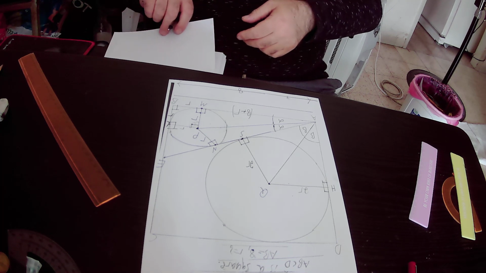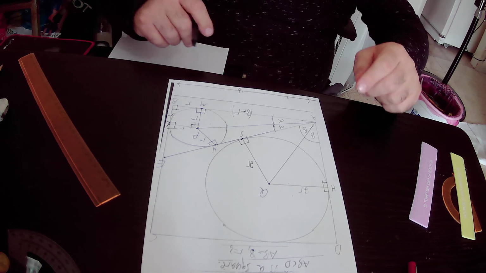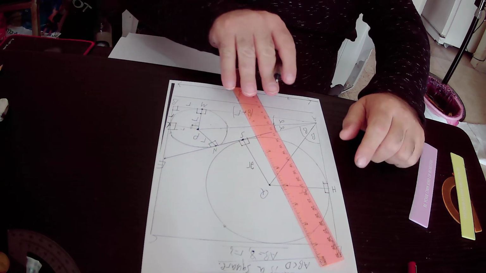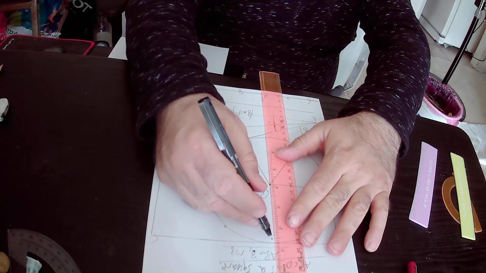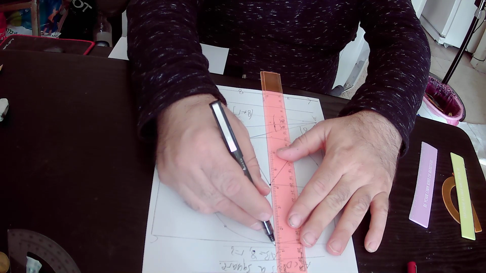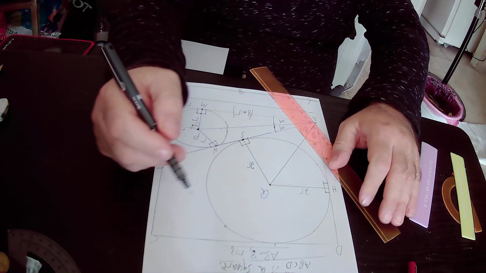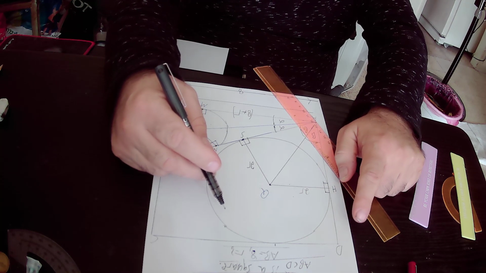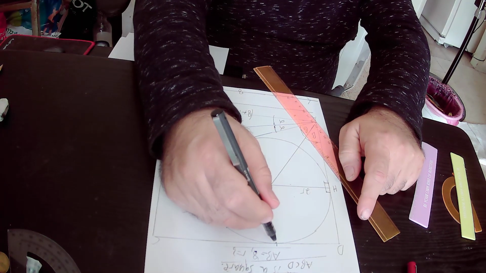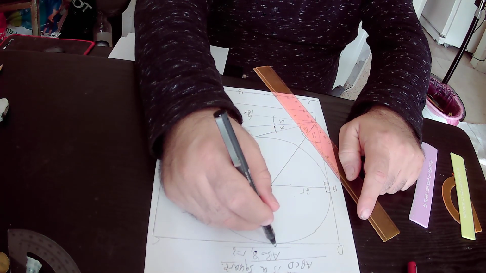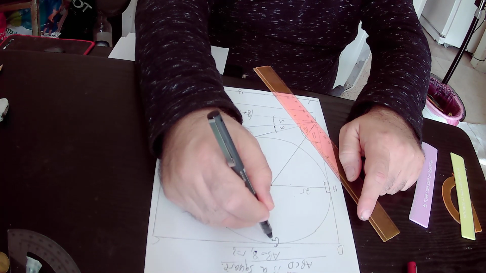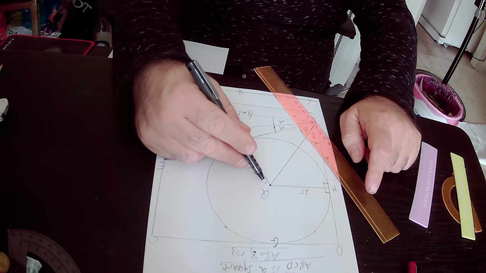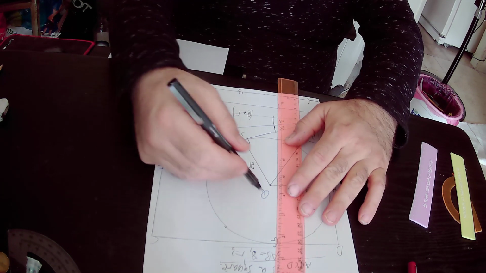In the next step, we will define the touching point between tangent DC and the big circle as point G, and then we'll join points G and Q by a straight line.